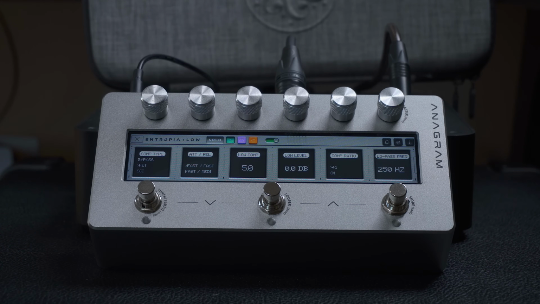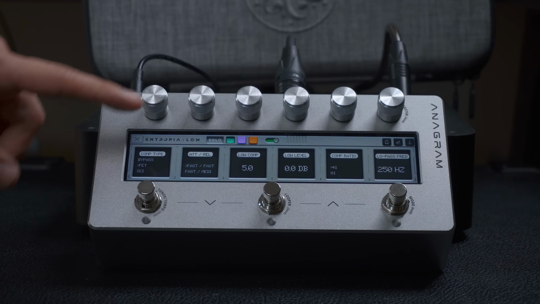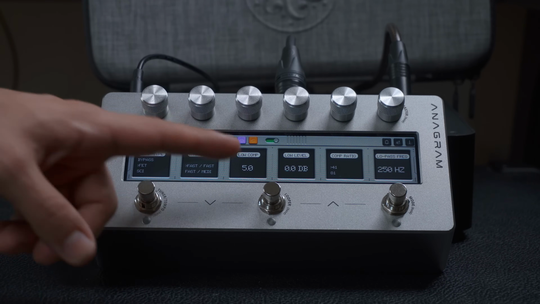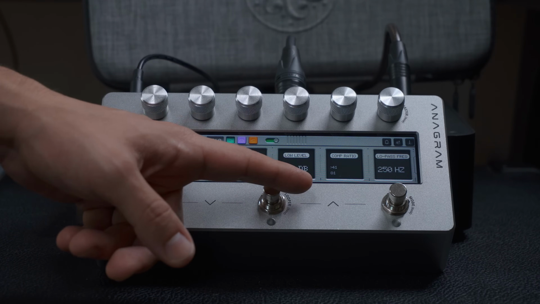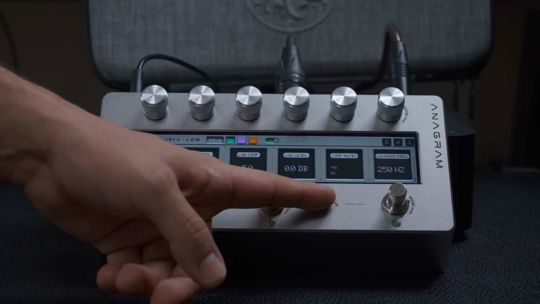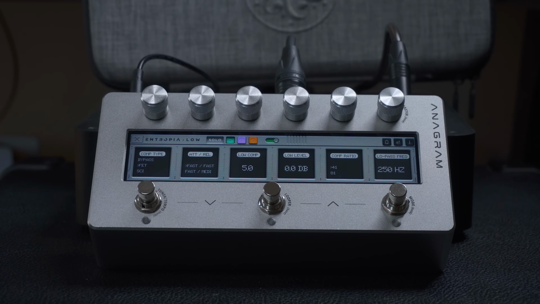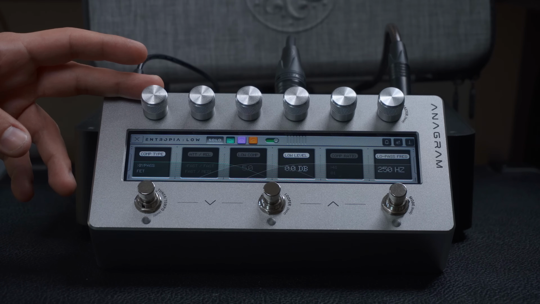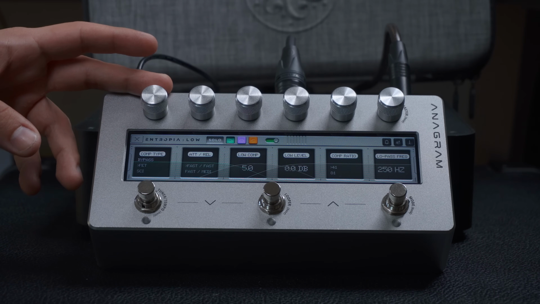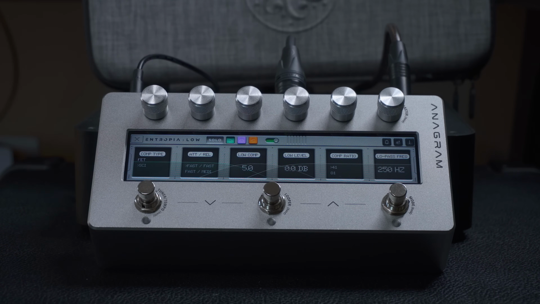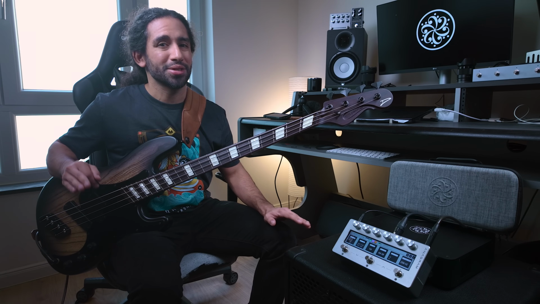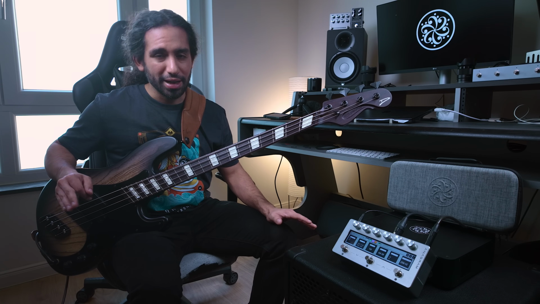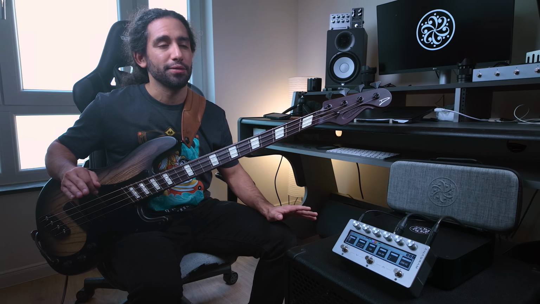Here we can control the compression type, the attack and release settings, the compression amount, compression level, ratio, and the low pass filter to adjust which frequencies we are compressing. For the compression type, we have the option of bypassing compression entirely for the low band. We have an FET style compressor and a psi compressor. Those two compressors vary in their character and sound, and the most important difference is that they have different attack and release settings.